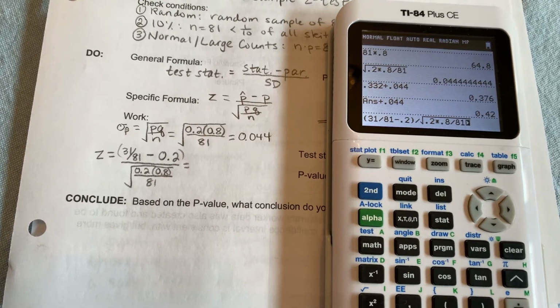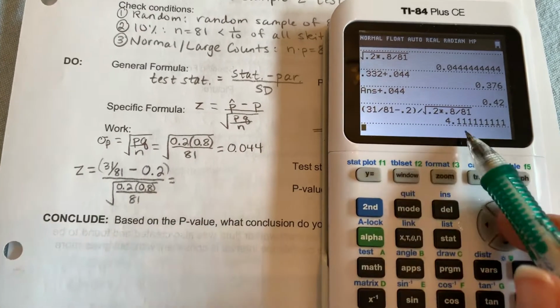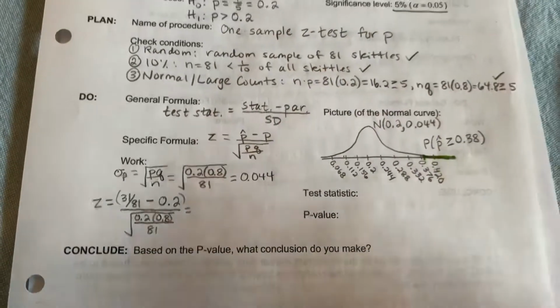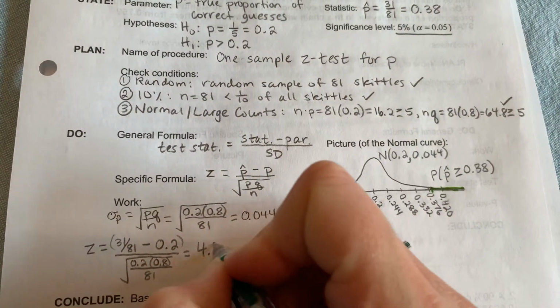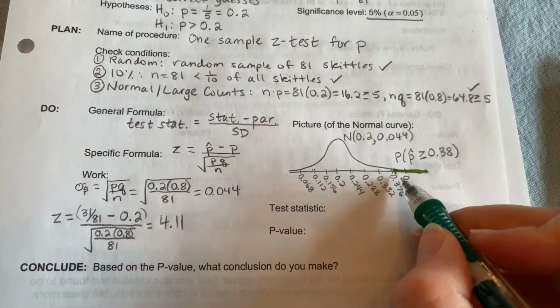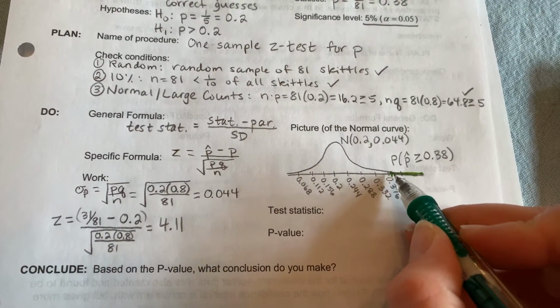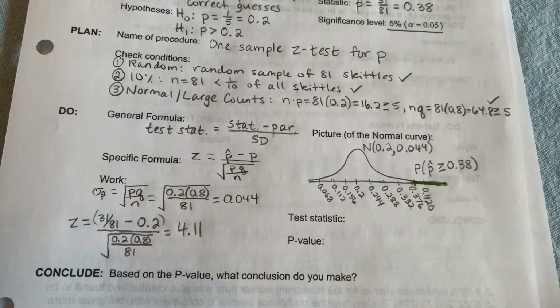So parentheses 31 divided by 81 minus 0.2 end parentheses divided by second square root of 0.2 times 0.8 divided by 81. Okay. All right, I get a z-score of 4.11, which is what I was expecting from my picture, right? I had to label 0.38 about just a little over 4 standard deviations above the mean.